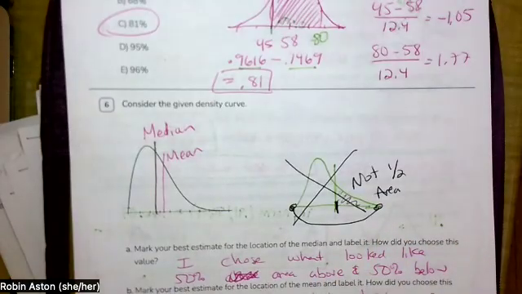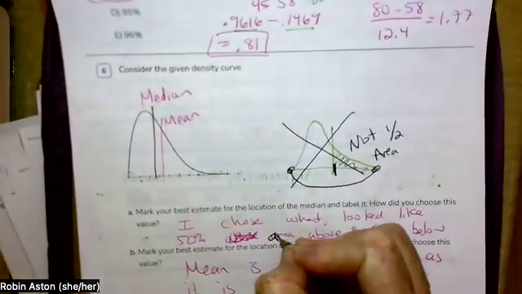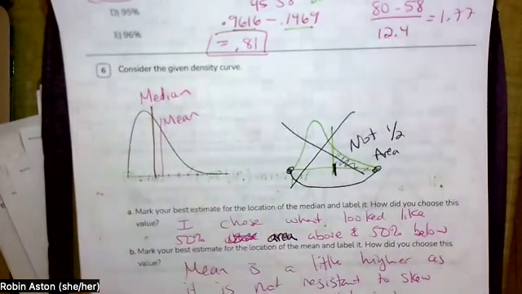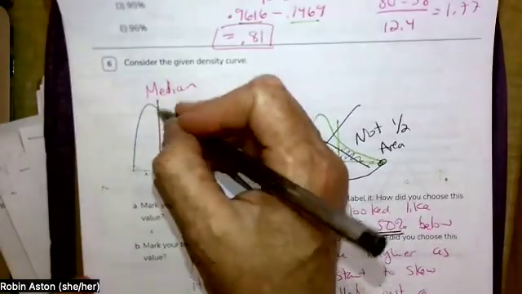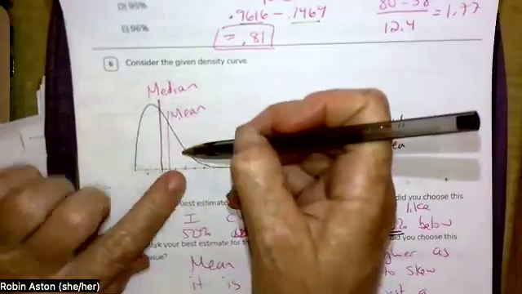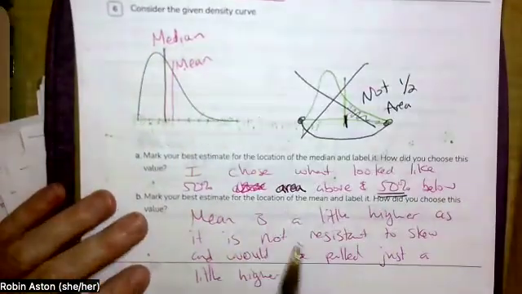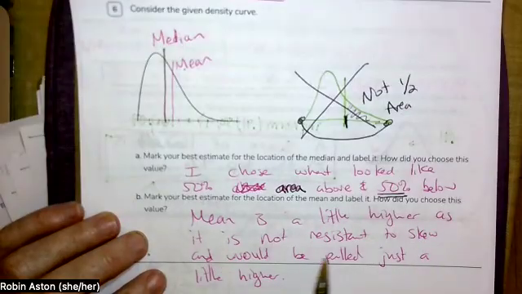I would be grading the following two things. As long as somebody told me that they were looking at about half of the area, and that's important, or 50% of the distribution, something would have had to be said about 50%, and that the median has to be smaller than the mean, and it shouldn't be directly in the middle. It's going to be a little towards the peak. Not exactly at the peak, but towards it. So the mean is then a little higher as it is not resistant to the skew and would be pulled just a little higher.